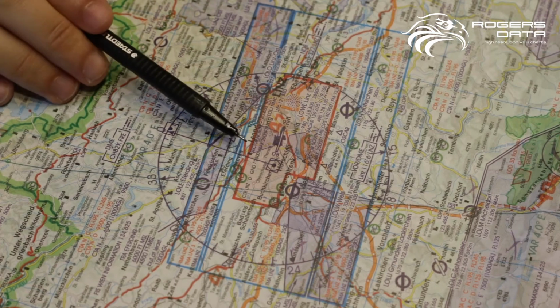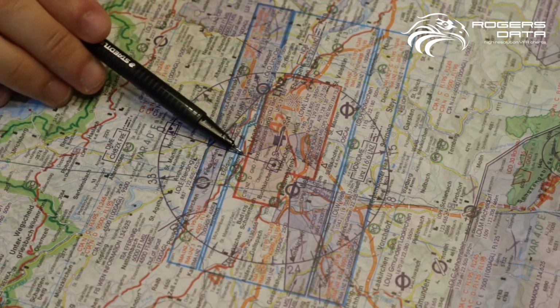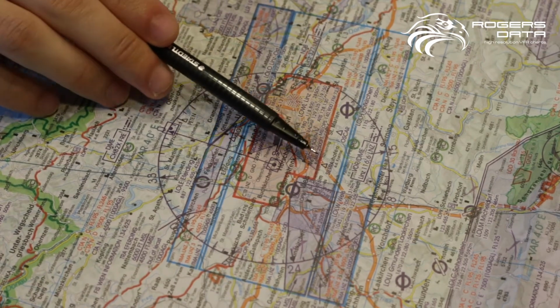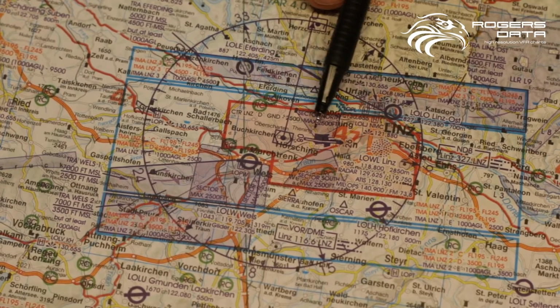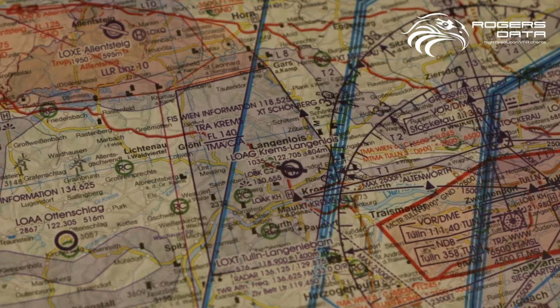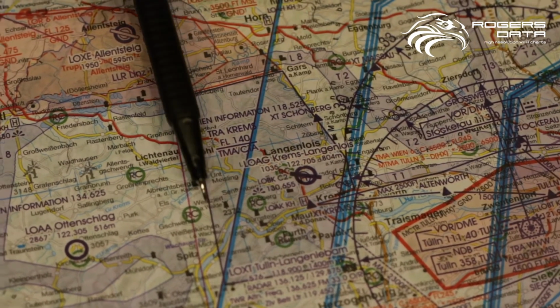On several airports and airfields, you can also find arrival and departure sectors, as shown here, Sector North at the airport in Linz-Hörsching. On the charts you can also find TRAs, or temporary reserved airspaces.